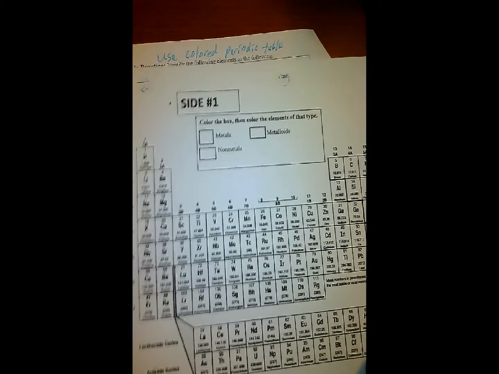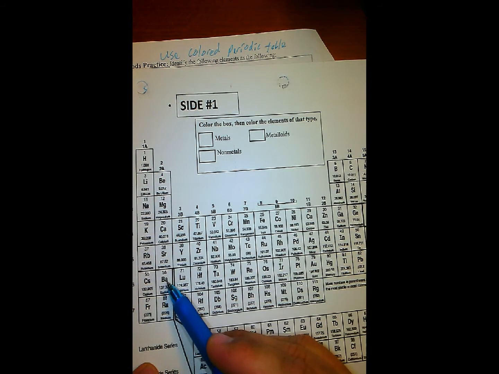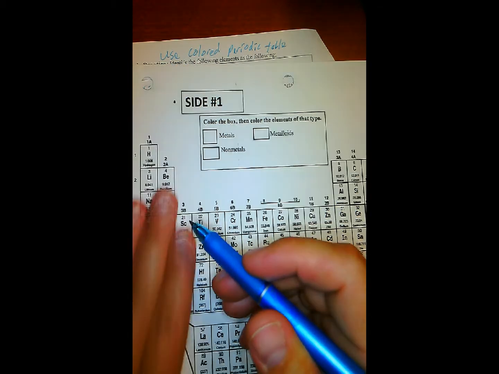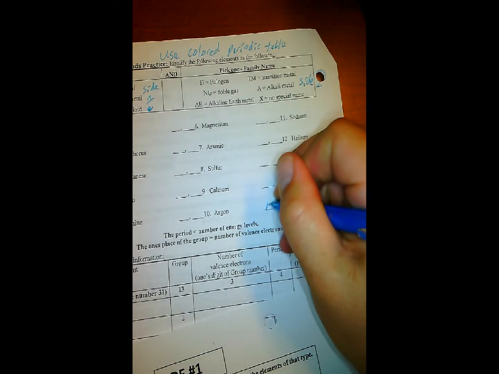So I'm going to look for barium, B-A. And there it is. So I found barium. It's on the left-hand side of the periodic table, and the left-hand side is my metals. So barium is a metal. Make sure I use the right symbol.